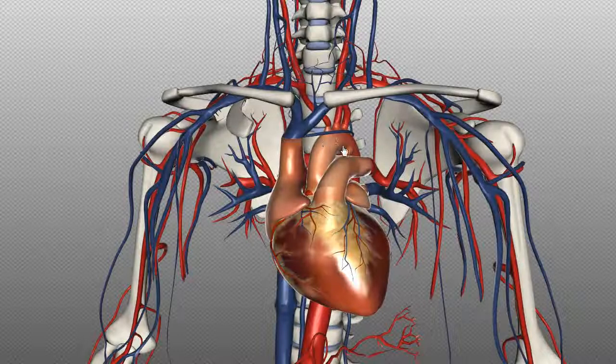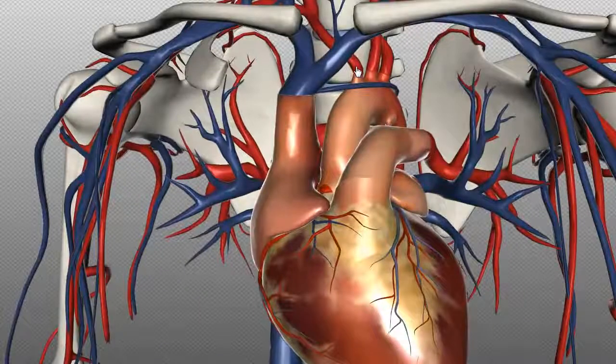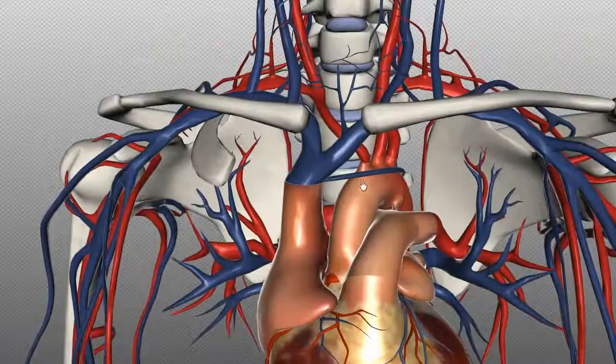So the arch of the aorta has three branches coming off, which you can see here. So the first branch is the brachiocephalic trunk. This second branch in the middle is the left common carotid, and this branch here is the left subclavian artery. So you can remember, there's a mnemonic for remembering the branches of the arch of the aorta. So ABCs, as in learning your ABCs. So A, aorta, B, brachiocephalic trunk, C, common carotid, so the left common carotid, and S, subclavian, so left subclavian.